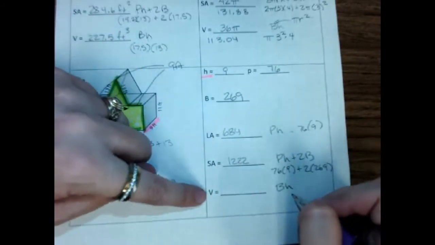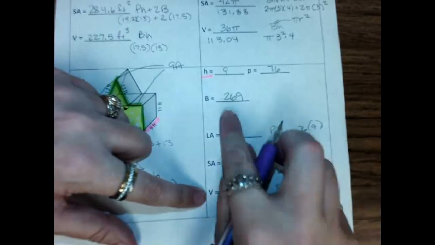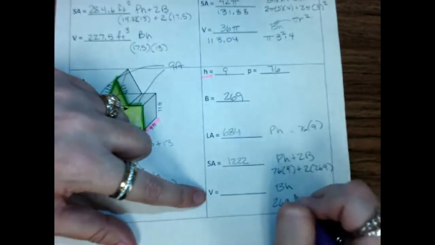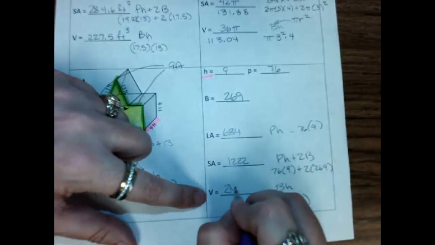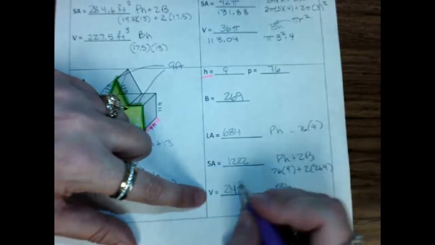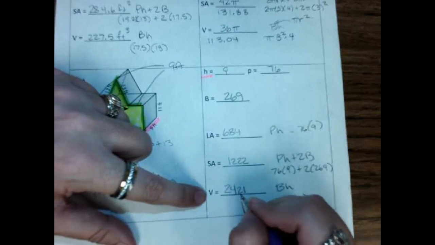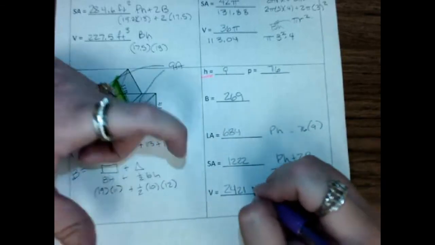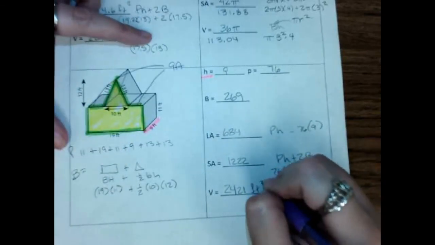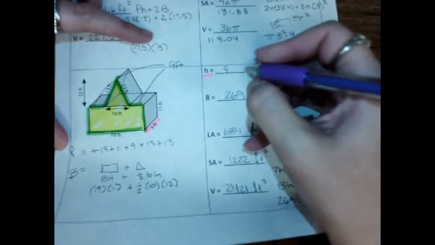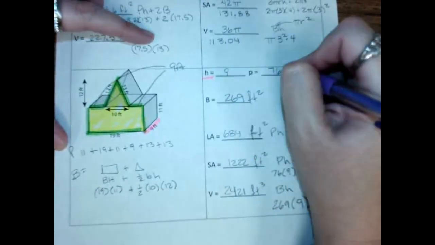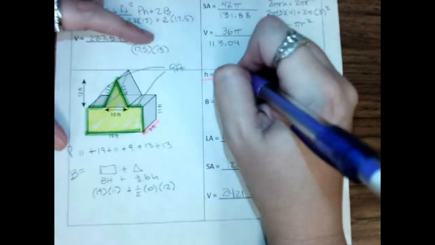And volume is big B 269 times the height is 9. And plug that in your calculator, 2,421. And I'm going to go ahead and put my units on here. Feet cubed, feet squared, feet squared, feet squared. That's it.